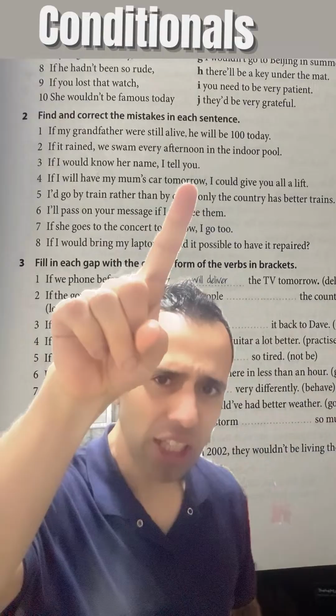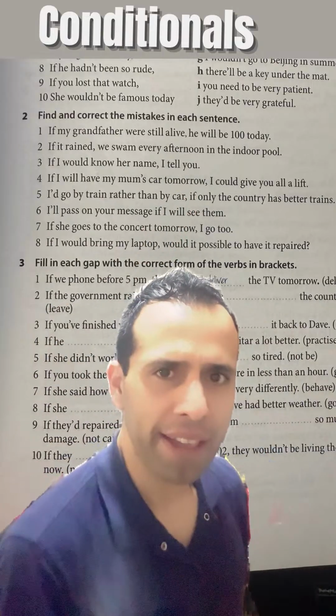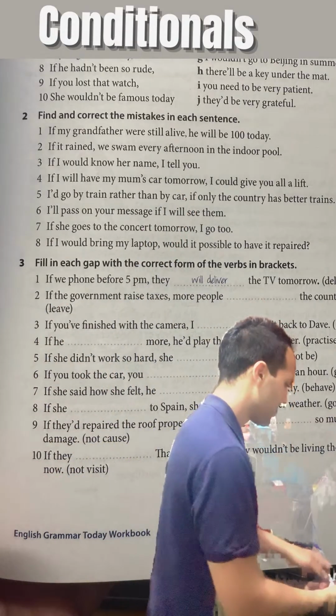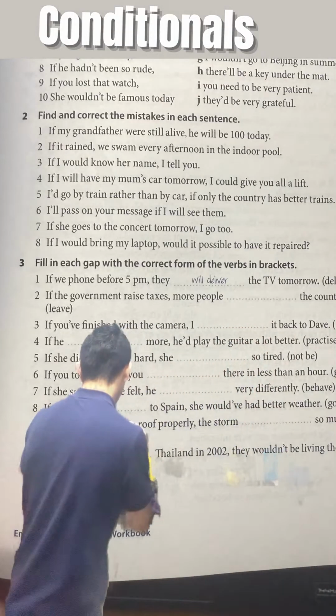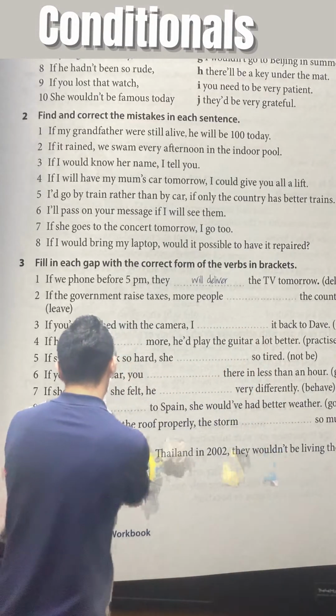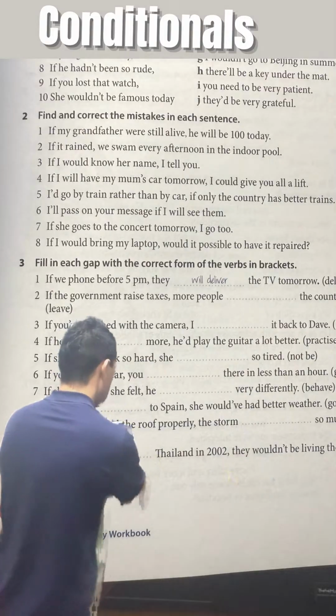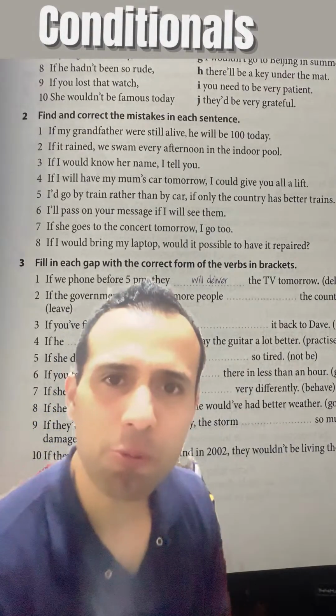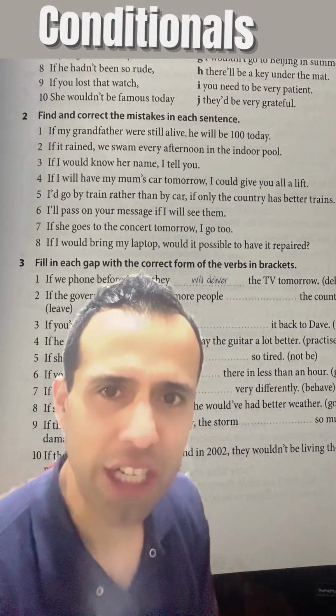If I would know her name, I'd tell you. That sounds a bit weird, doesn't it? You wouldn't usually say "if I would know her name."